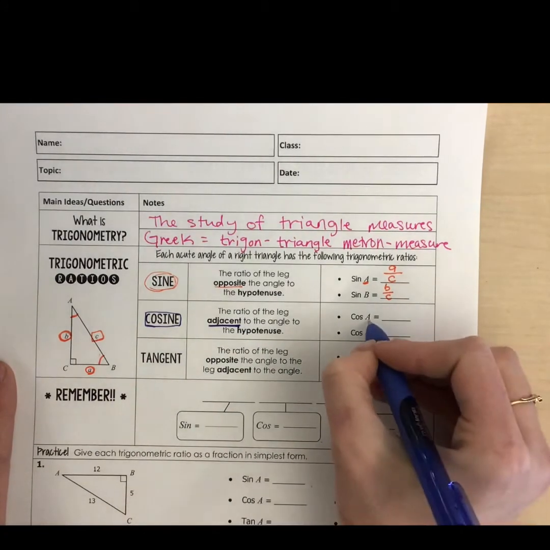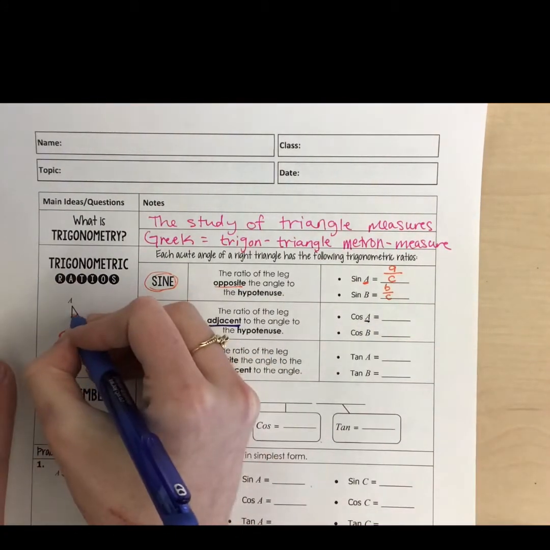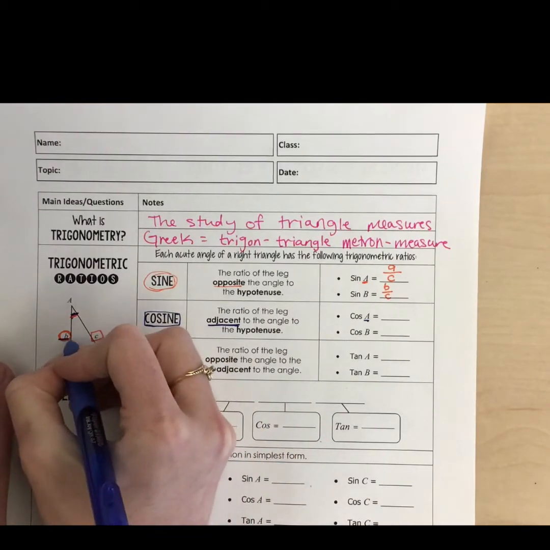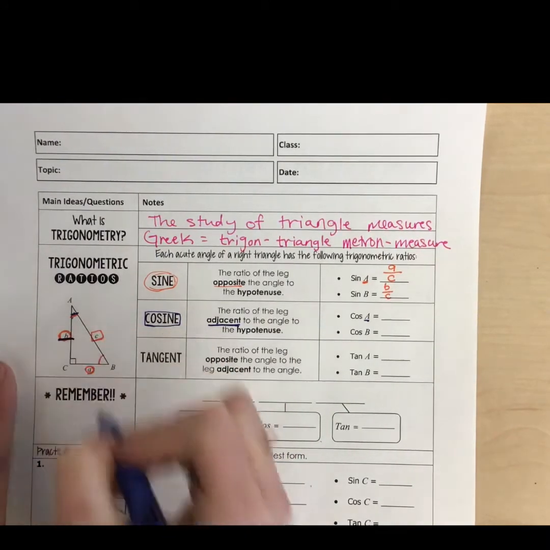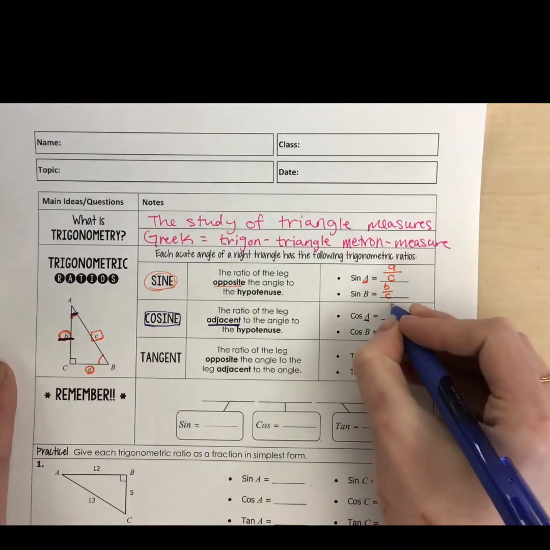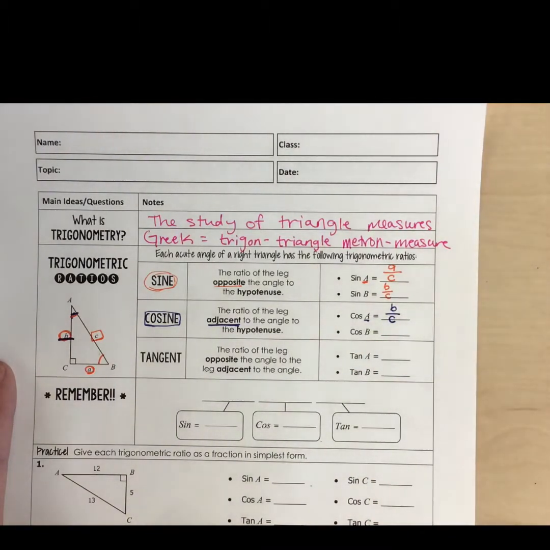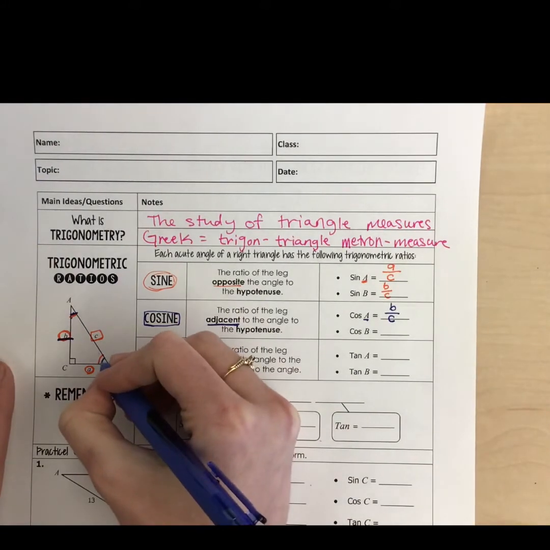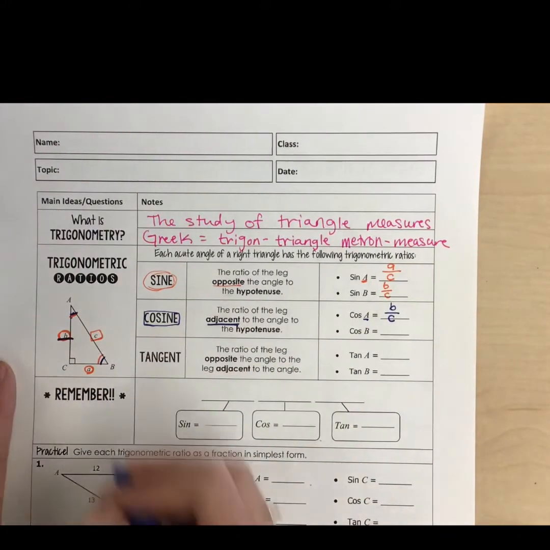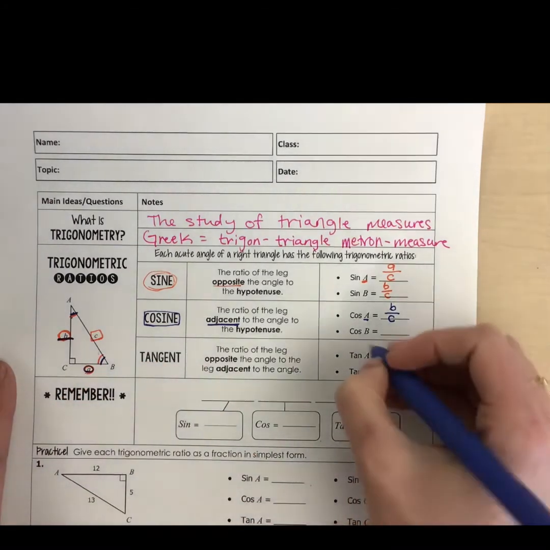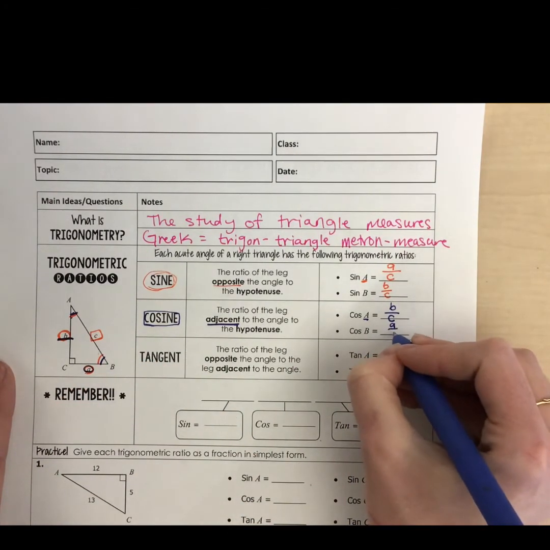So if we start off with angle A right here, the leg adjacent to it, or right next to it, is b. So we would write this as b over c. And for angle B, the adjacent is a. So we would write a over c.